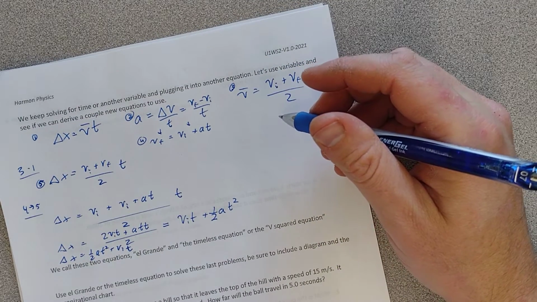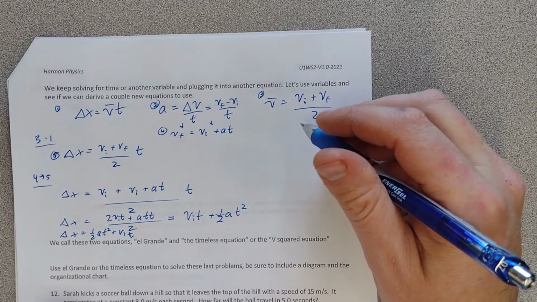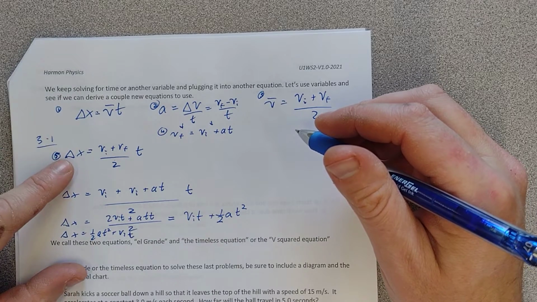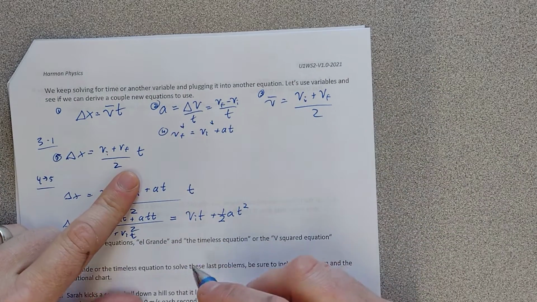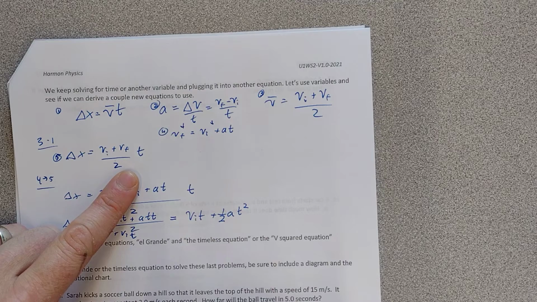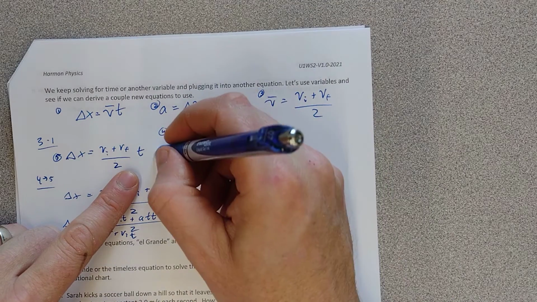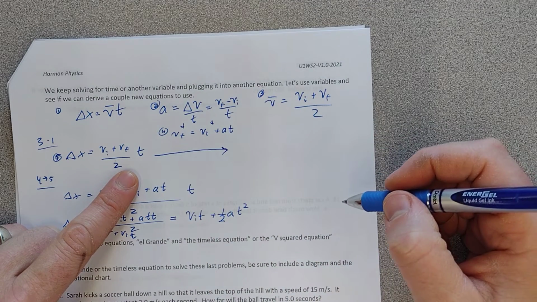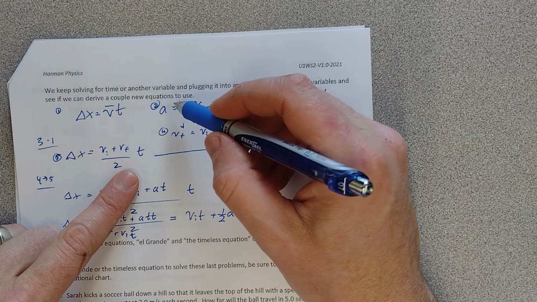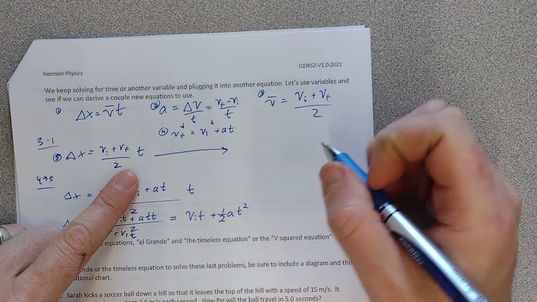The next thing I'm doing here is one more thing. I got to this phase in this equation, and then we could have taken that equation, solved the acceleration formula for time, and plugged it in.